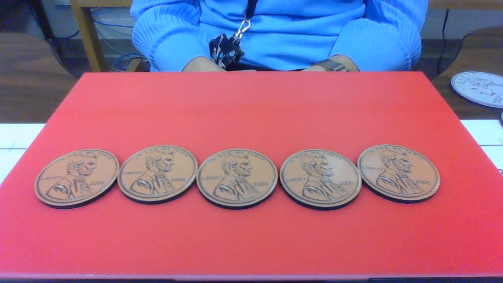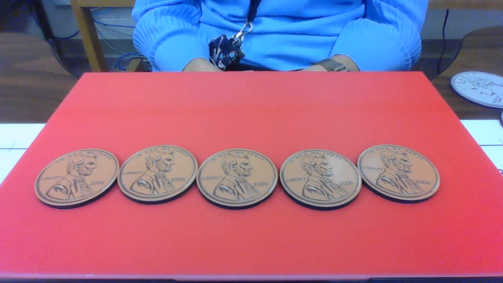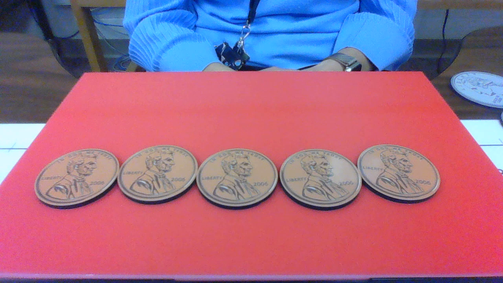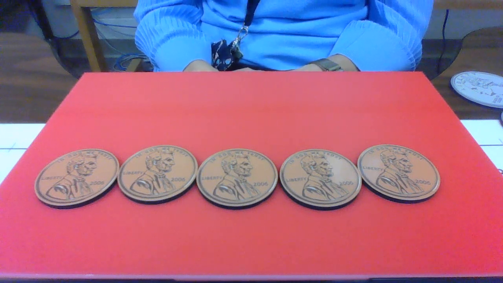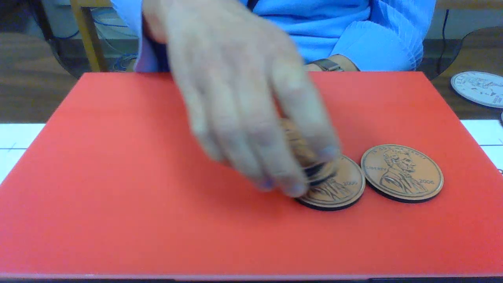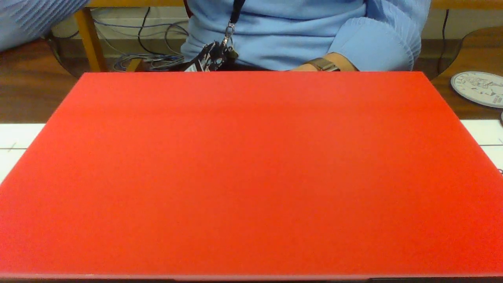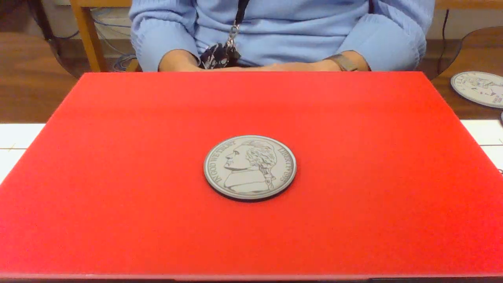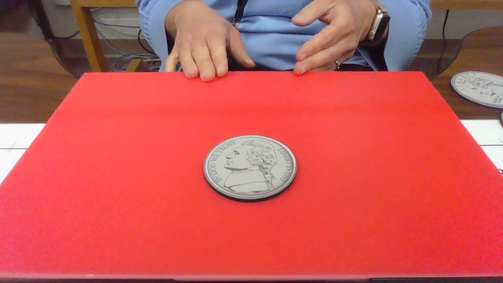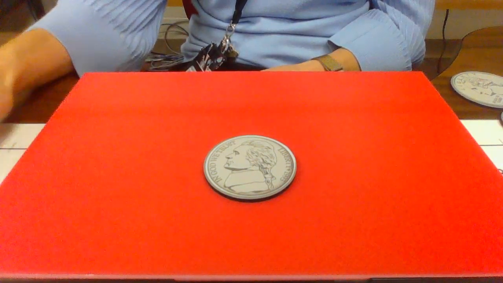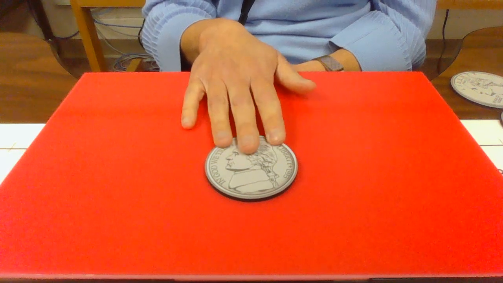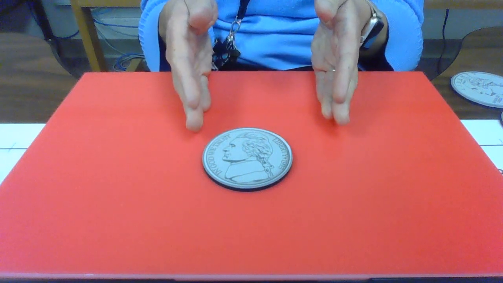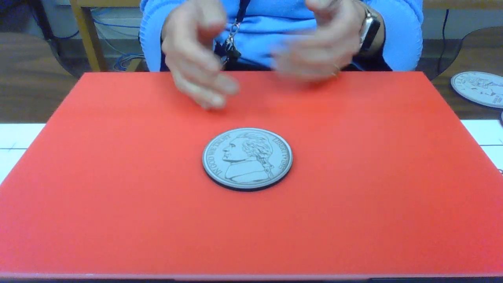Now, I have 5 cents. I have 5 pennies. Could I trade? Could I change the 5 pennies into something else? Yes, I can take these 5 pennies and change them into a nickel. So that's the idea of trading. I took a group of pennies, I put them off to the side to equal 1 nickel. So whether I have the 5 pennies here or I have the nickel, it's still going to mean 5 cents, and it's going to mean the same thing.